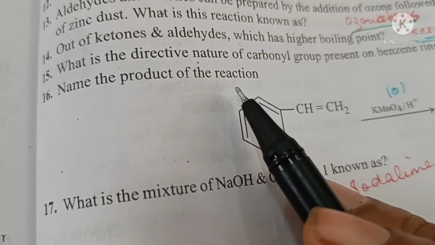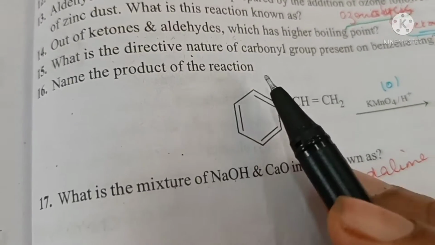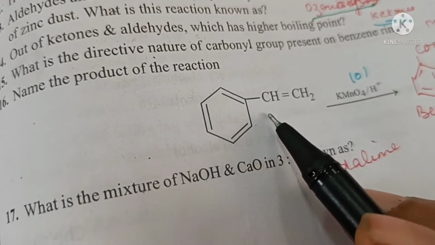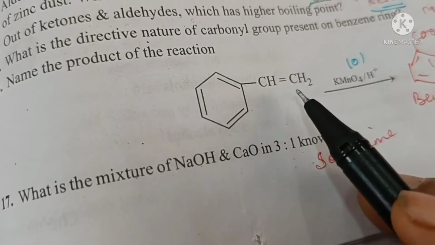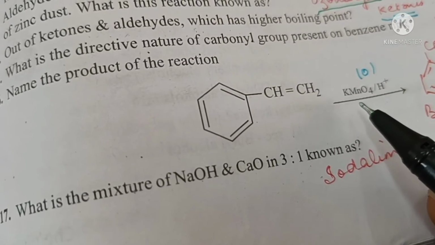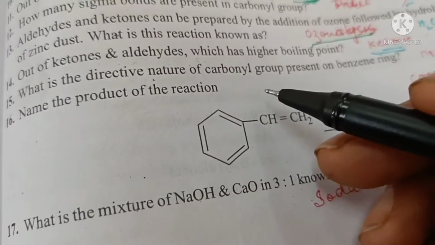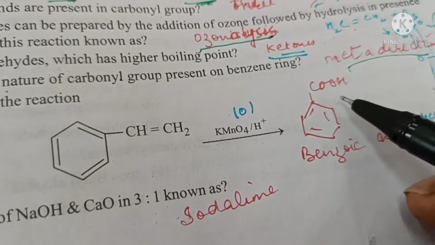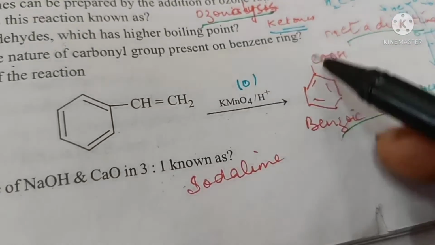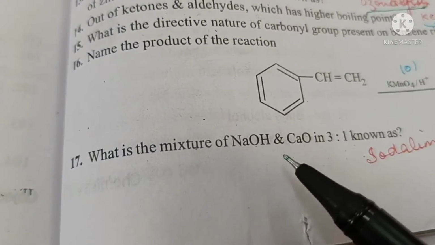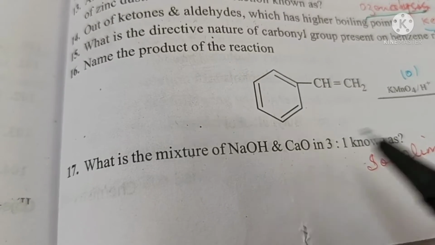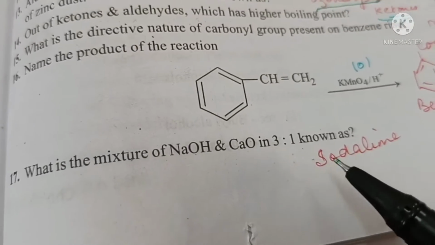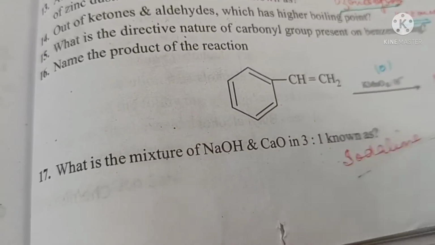Name the product of the reaction when styrene is oxidized with acidified KMnO4. The first carbon gets oxidized to a COOH group and benzoic acid will be formed. What is the mixture of NaOH and CaO in 3:1 known as? It's known as soda lime.